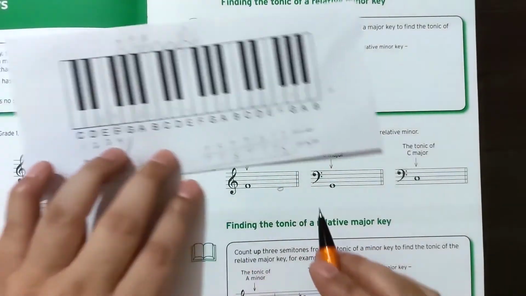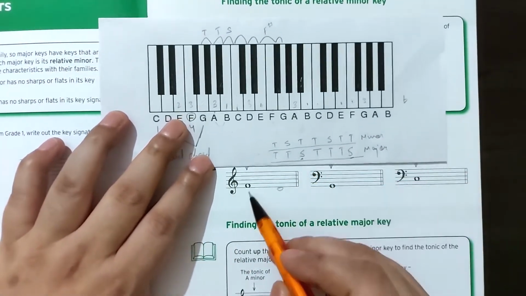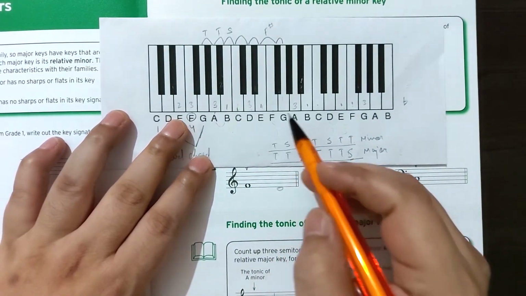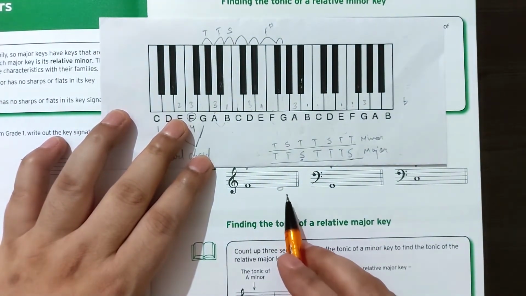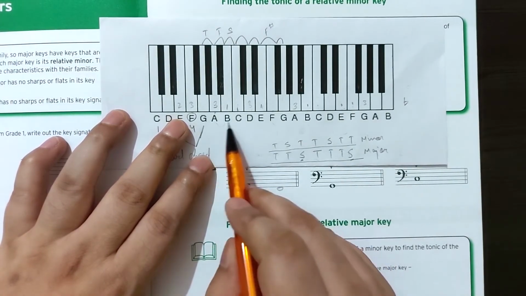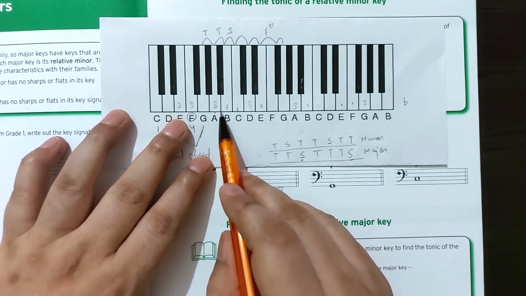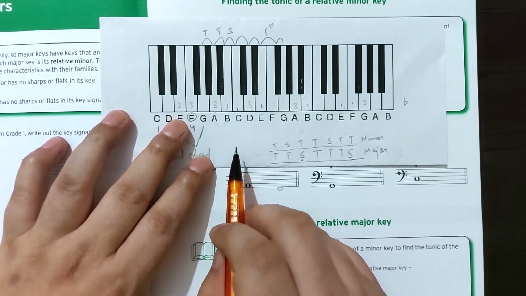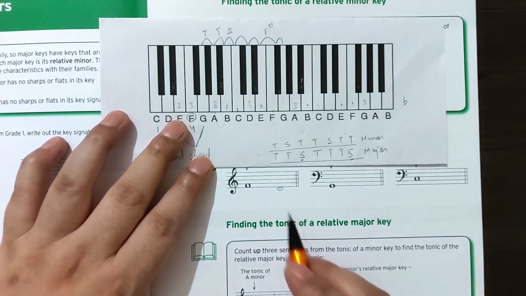Otherwise, if you want to see again, you see from this 1 2 3 steps, simple. That's where people get confused: the interval count is 1 2 3, but the semitones interval is different, that is 1 2 3. Remember that. Okay, so we found this.